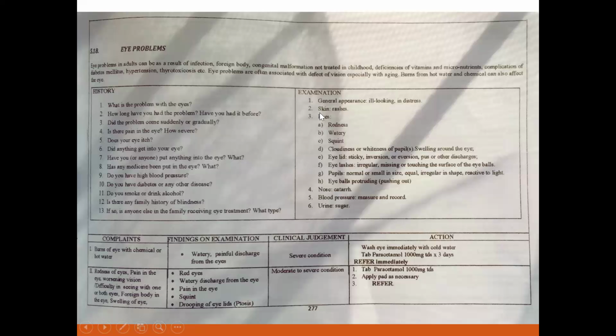And when you go to do the general examination, as the patient is discussing with you, you already carry out the examination of this patient. Then the eye, you examine the eye for redness, watery eye, squint, cloudiness or whiteness of the pupil, swelling around the eye.